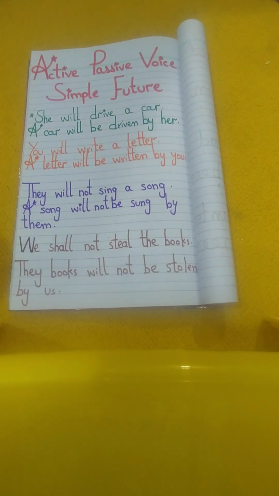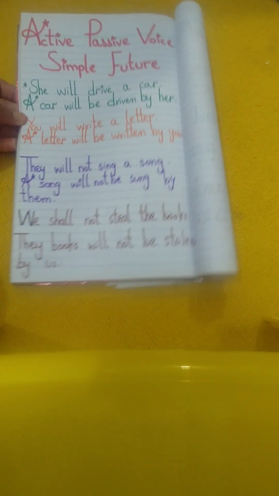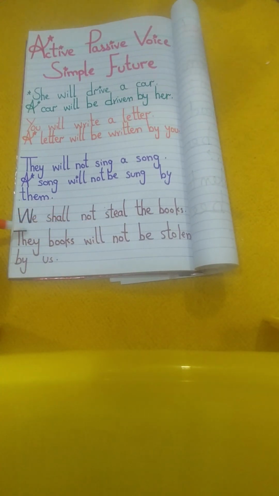Okay, another example of negative sentences. We shall not steal the books. In this example, how will we convert active voice into passive voice? The books will not be stolen by us. Okay, as you can see, the books will not be stolen by us. What I have done, we is changed into us, and I have used will not be, and I have used third form of the verb.